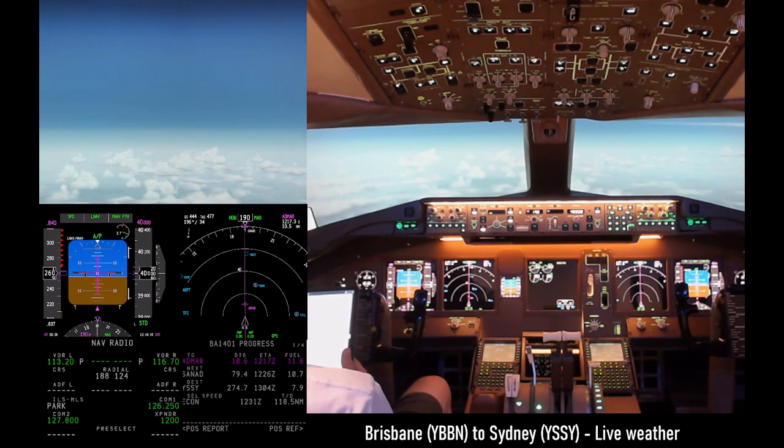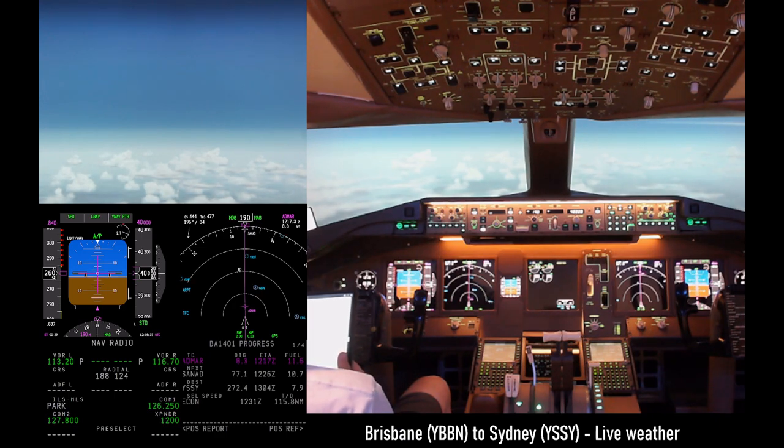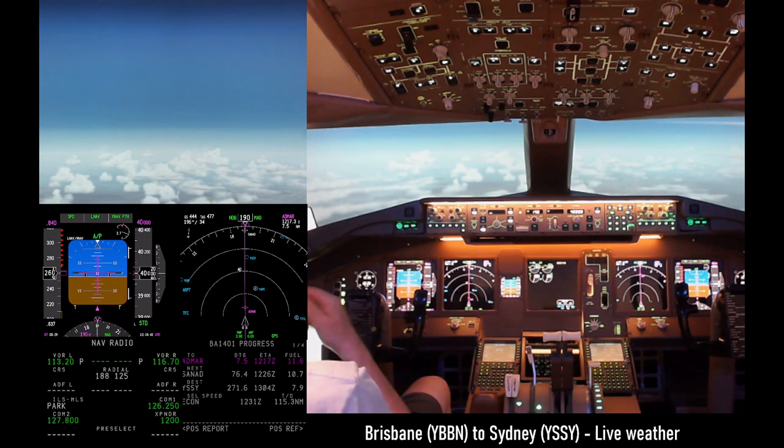And at 500 feet, turn left, tracking to 320 degrees, climb to 3000, or as directed by ATC. Transition level is flight level 110. Okay, 110 on the way down.